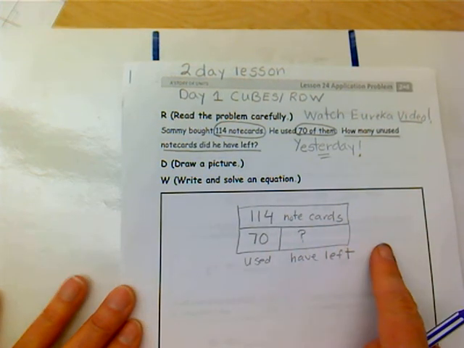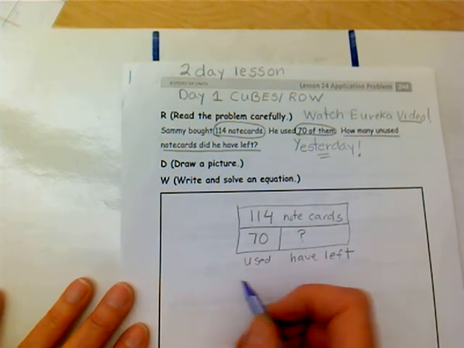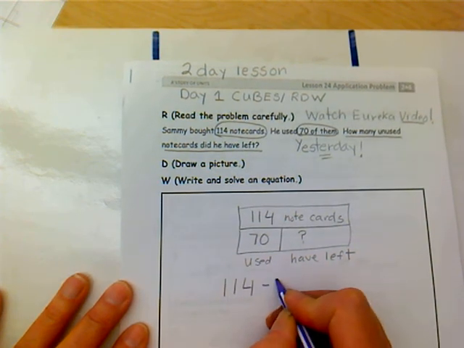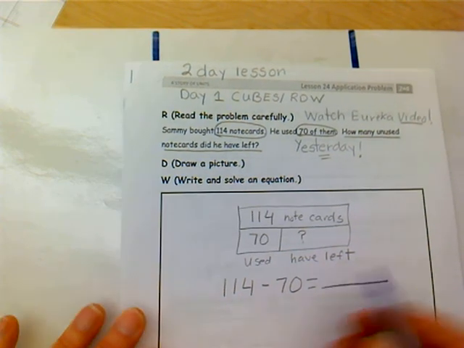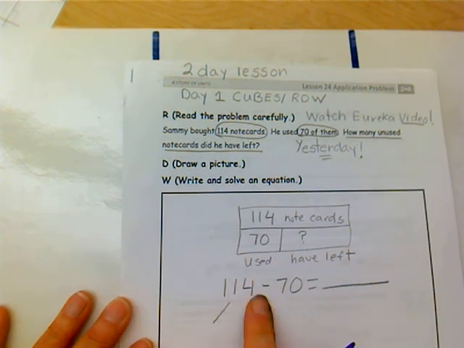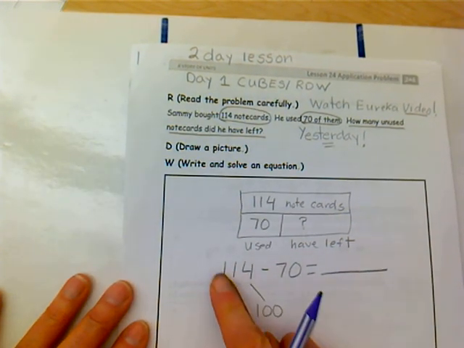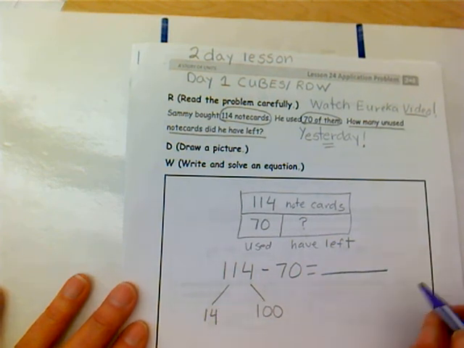Well, I'm going to set up my equation. 114 take away 70 equals how many I have left. I'm going to use take away from 100 as my strategy. I'm going to use a number bond with 100 taken out of 114, which leaves me with 14.